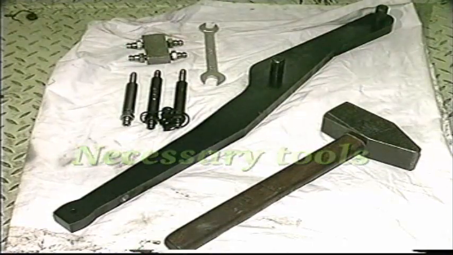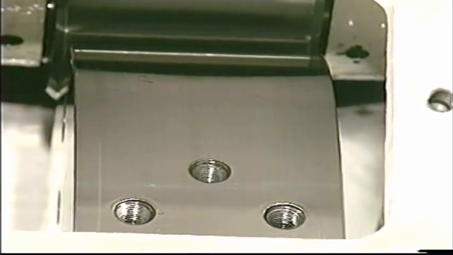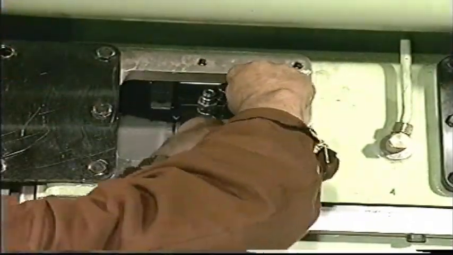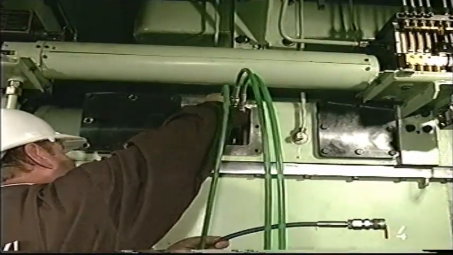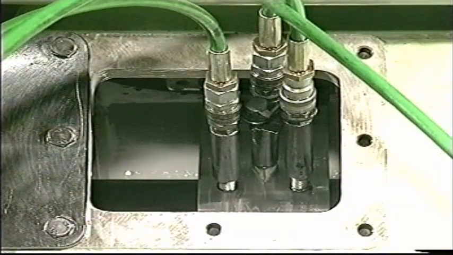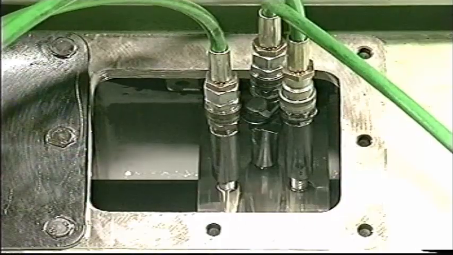Remove the plugs from the cam, and insert copper gaskets. Mount, but do not tighten the snap-on couplings. Connect the snap-on couplings to the high-pressure pump and vent the system. When oil without air bubbles flows from the couplings, fully tighten the couplings.